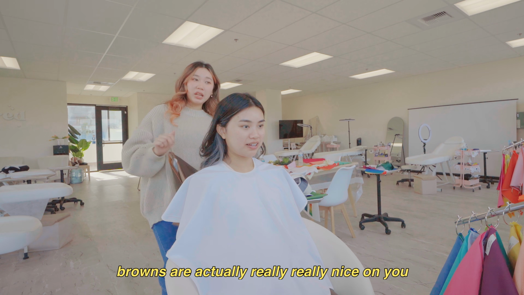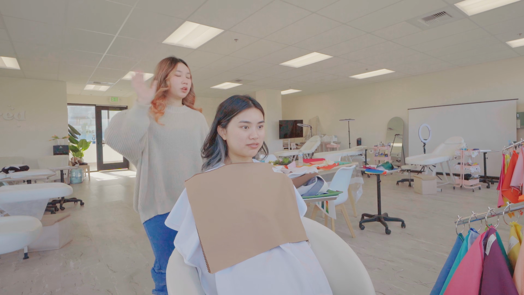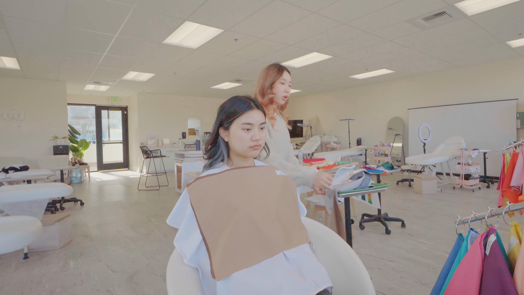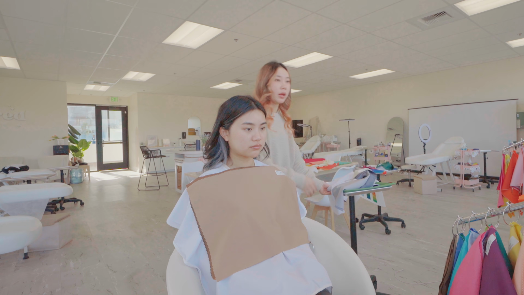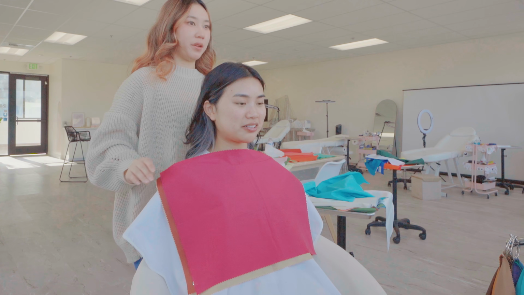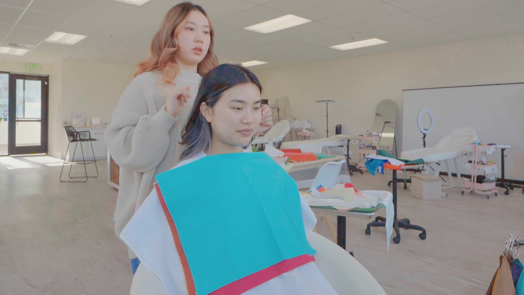I'm gonna do a little spoiler. Browns are actually gonna be really nice on you. Good news. Yes. Looks great on you. Yay! Again, you can go a little bit towards your cools as long as you're really light. So this is the worst color. You see how this dulls you out? Not a huge fan. This one is easily one of the worst ones.